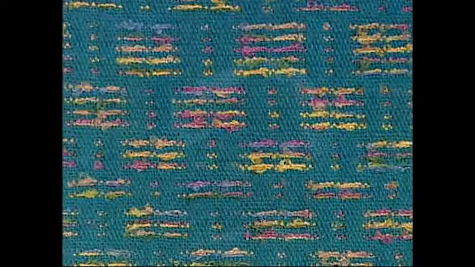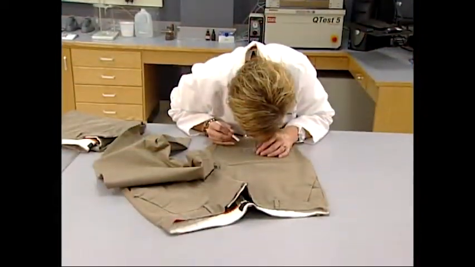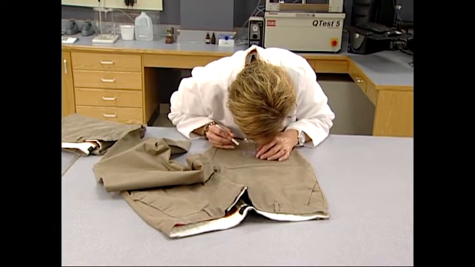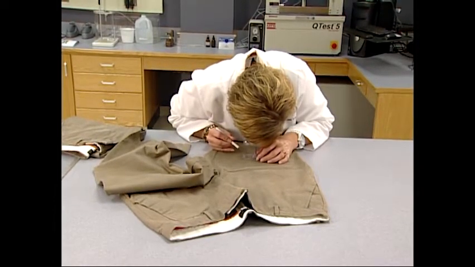The thread count of a woven fabric is the number of warp ends and the number of filling ends per inch. The warp count is always listed first. The fabric count of 100 by 45 would be 100 warp ends and 45 filling ends per square inch.